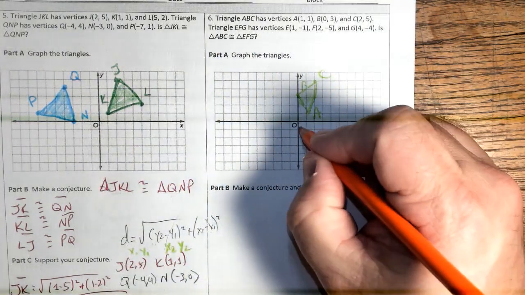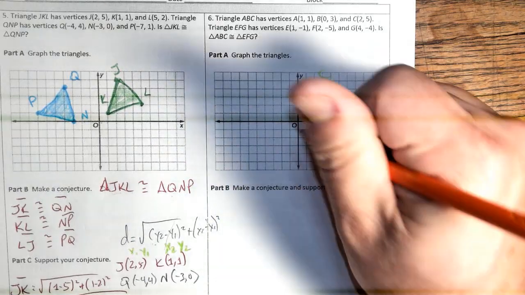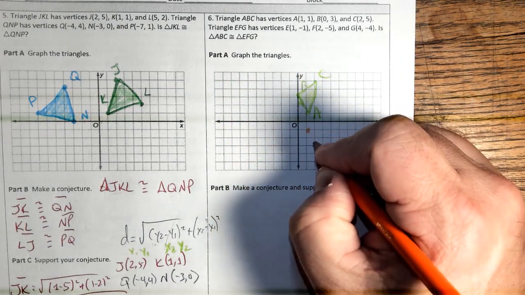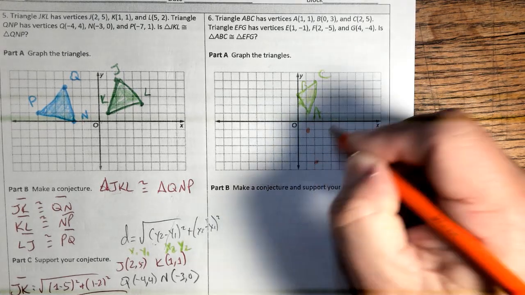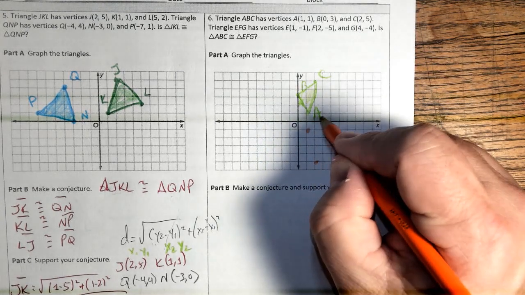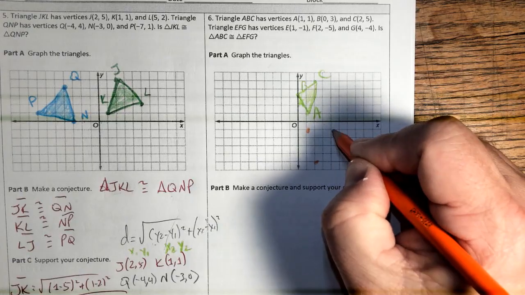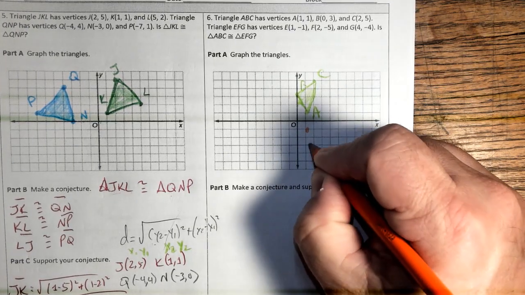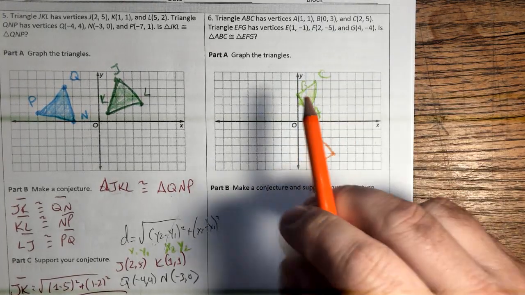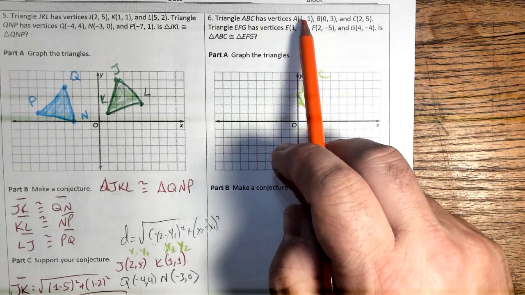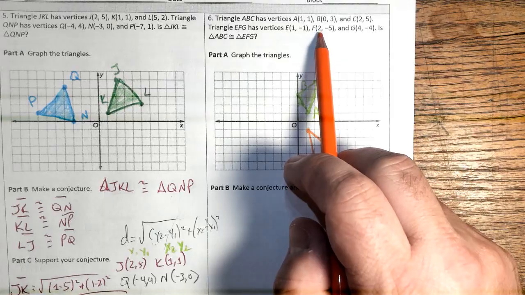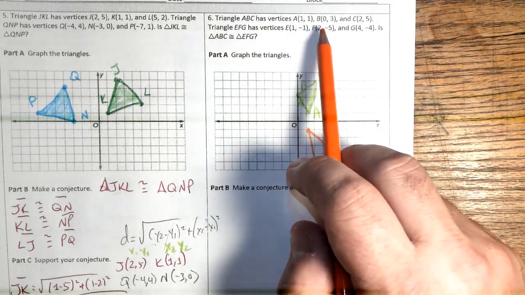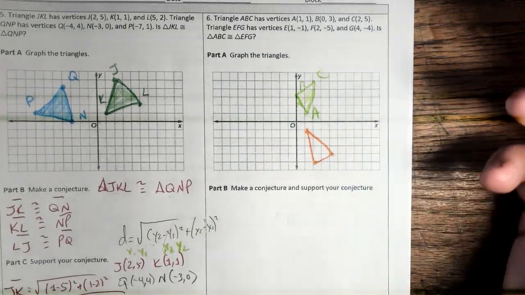EFG. It's going to be 1, negative 1. 2, negative 5. 1, 2, 3, 4, 5. And 4, 4. 1, 2, 3, 4. Negative 4. 1, 2, 3. Now notice here, 1, 1, 1, negative 1. This is 2, 5, 2, negative 5. I can already tell you that these guys are going to be congruent.